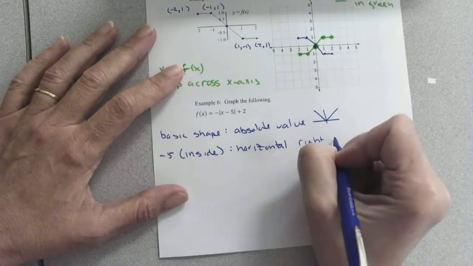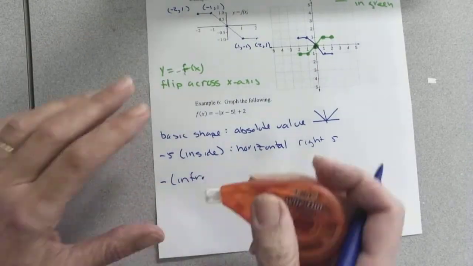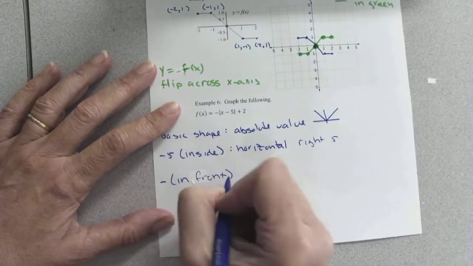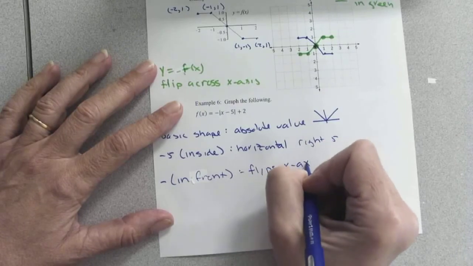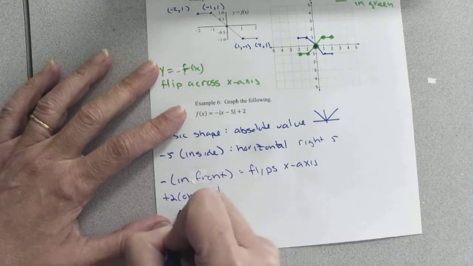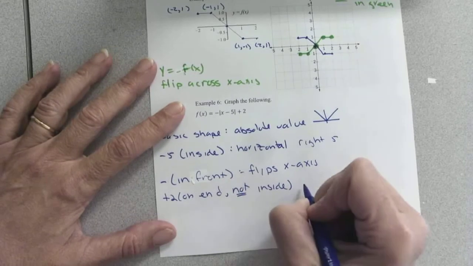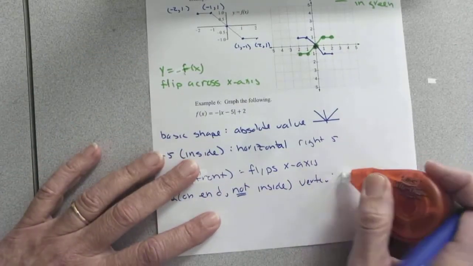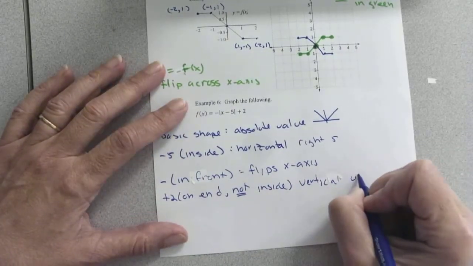So right 5, the minus in front flips it across the x-axis. And the plus 2 on the end, more importantly, not inside. That's vertical. And that's going to go up 2.